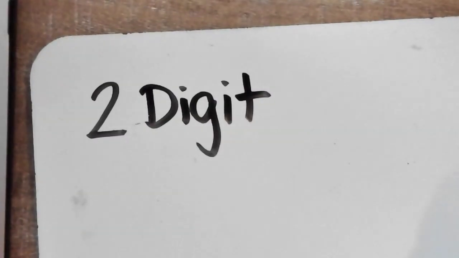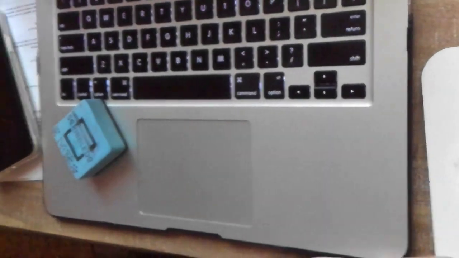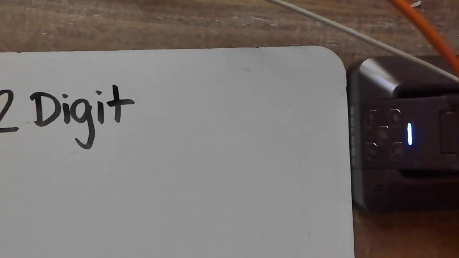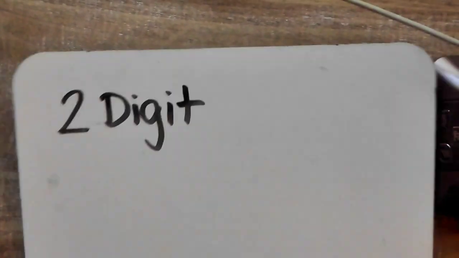Let's see if I can zoom out a little bit. Okay, for whatever reason it's not letting me, so I'm just going to raise my arm up. Okay, there we go. That's a little better.